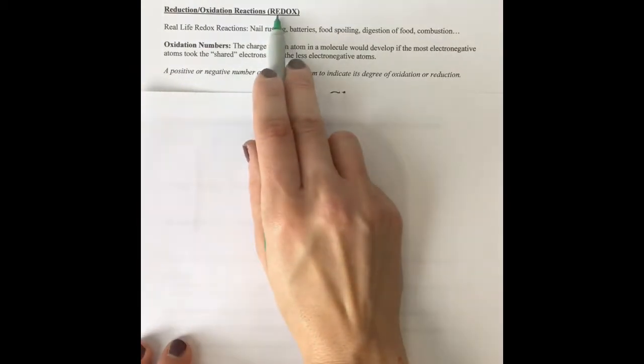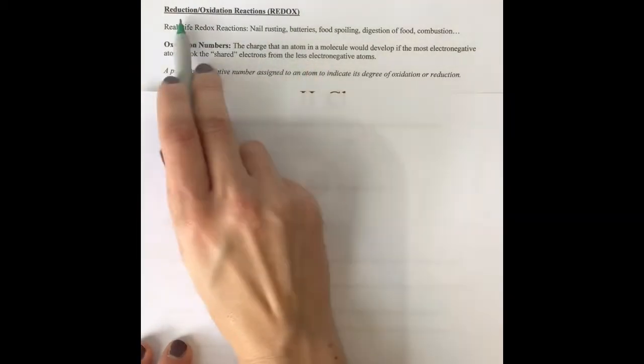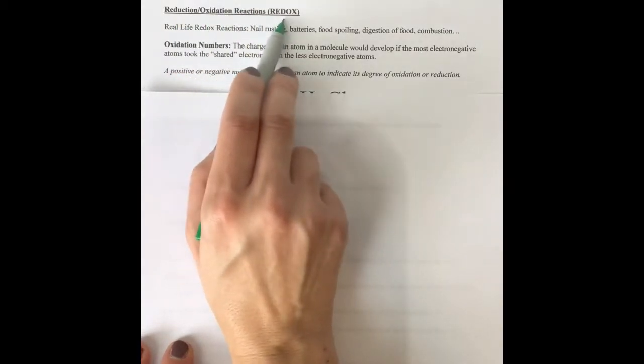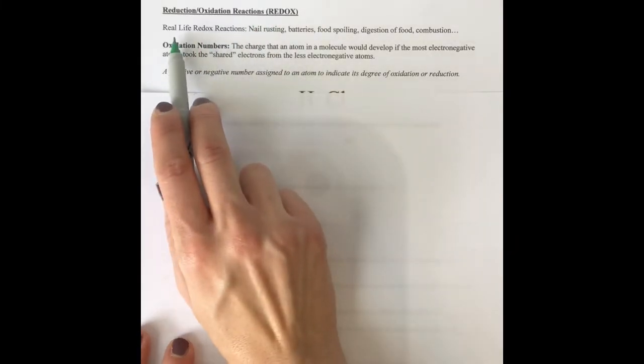This is Module 16, Lecture Notes 31. Today, the module is about something called redox reactions. Redox is short for reduction oxidation reactions. These are a special type of reaction that you're going to get to explore in the lab activity.